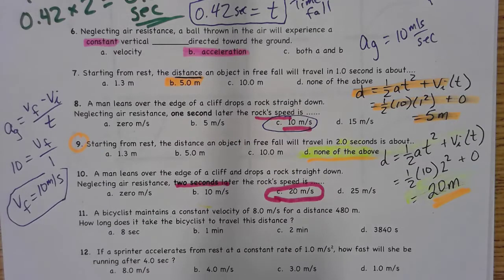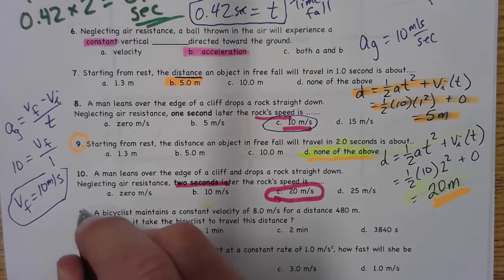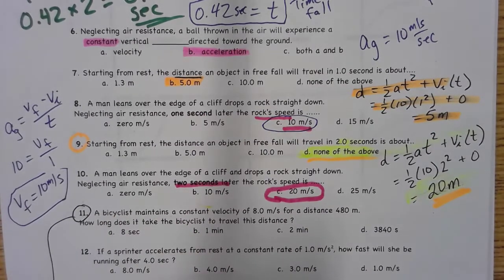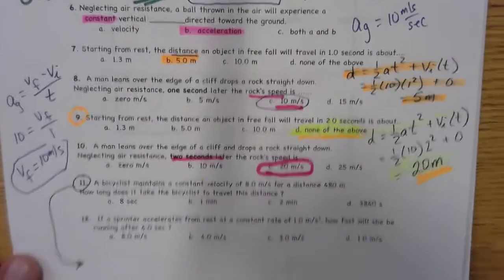Number 11, what do we got here? A bicyclist goes this fast for this distance, and it's constant, or no, wait, how much time? So when I'm saying how long, it's really meaning how much time. I guess we can set it up the same way we've been doing all of these questions. So number 11 here.